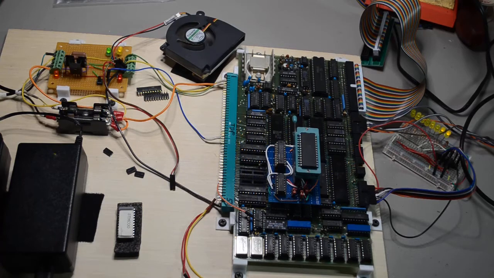Okay, this is going to be episode 12 of me trying to get this old Teletek Systemaster single board S-100 computer back up and running again. And I can report some success, but it's a be-careful-what-you-wish-for kind of success.